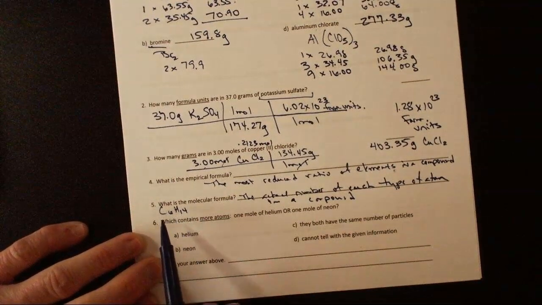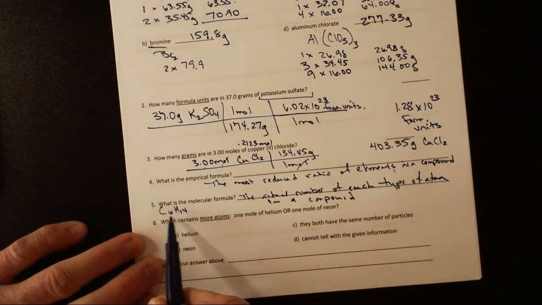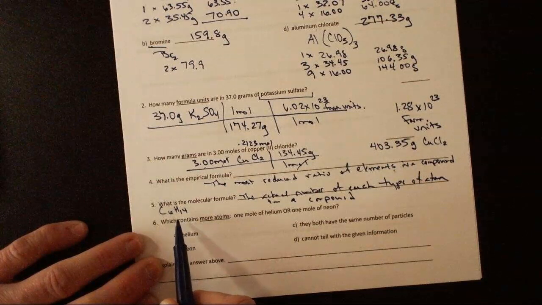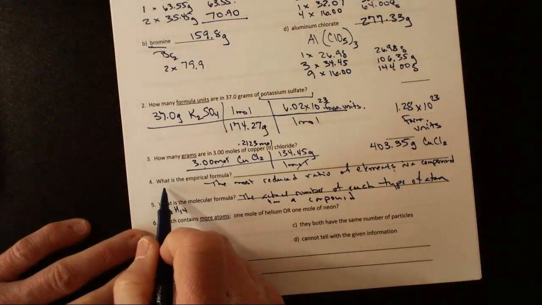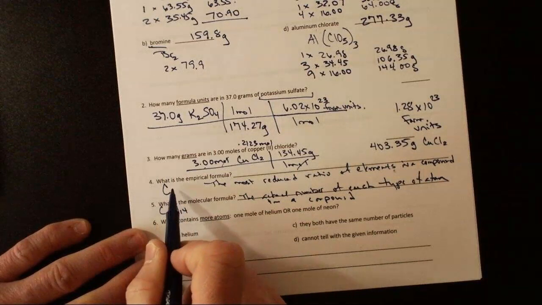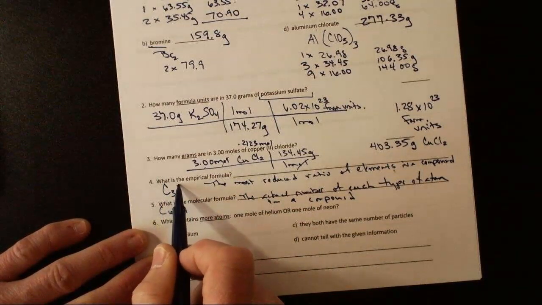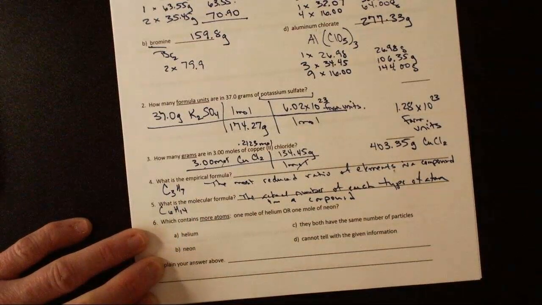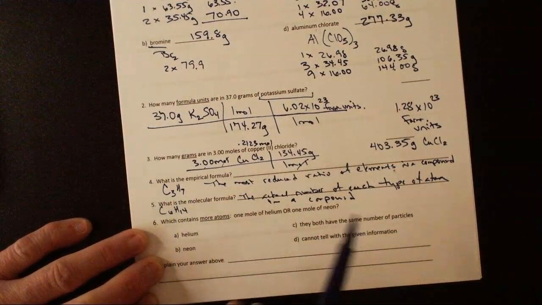However, this is not the empirical formula. The empirical formula means that I've got to divide this. If I had a fraction that was 6 over 14, I would have to reduce it to lowest terms. Well, what can go into both 6 and 14? 2. 2 will go into 6 and 14. So my empirical formula for this would be C3H7. So empirical formula, molecular formula.